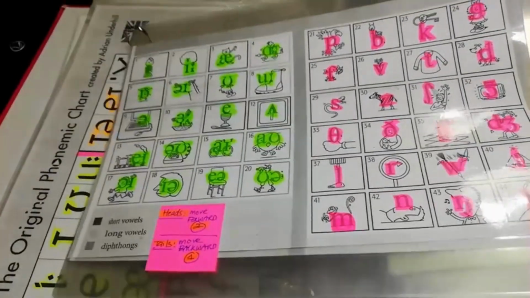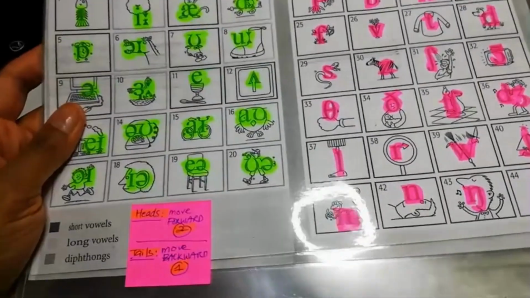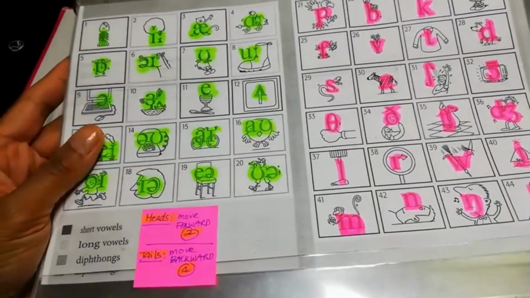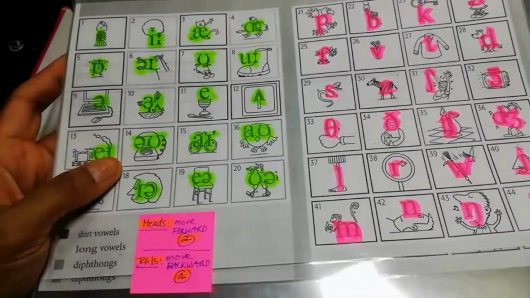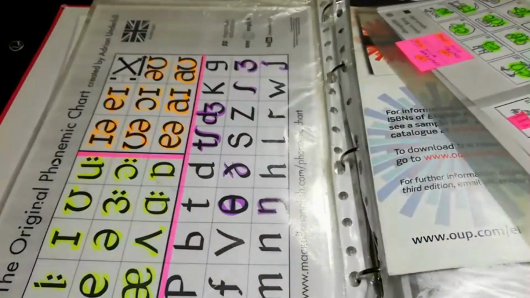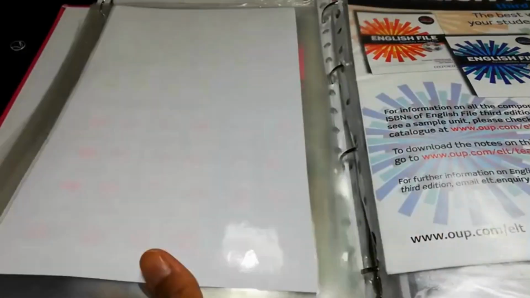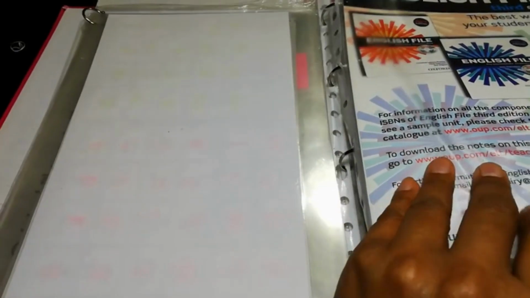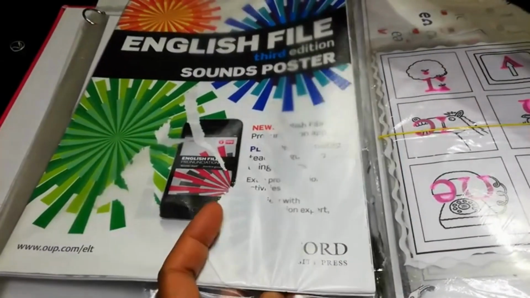So again, you can use this as a kind of poster to put up in class. You can use them to play different games. You can use them in any way you see fit, really. Right, and this is the fantastic English File poster I was telling you guys about.